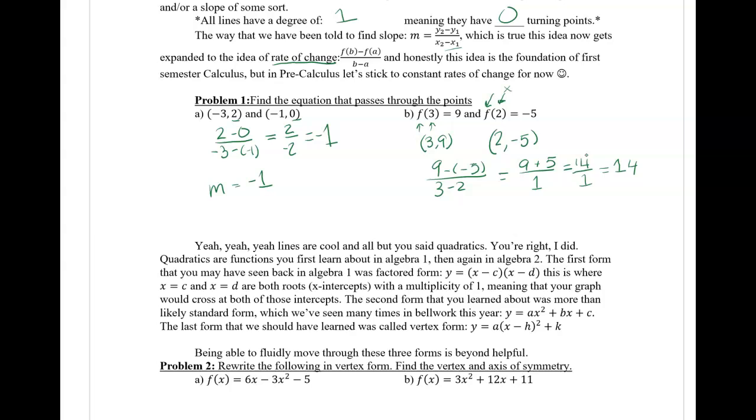And if you wanted to start the other way, for example, if you wanted to go -5 minus 9 instead, all over, started with -5, so I need to start with 2 on bottom, minus 3, I would get -14 over -1. My signs cancel out, leaving it just 14 here as well.